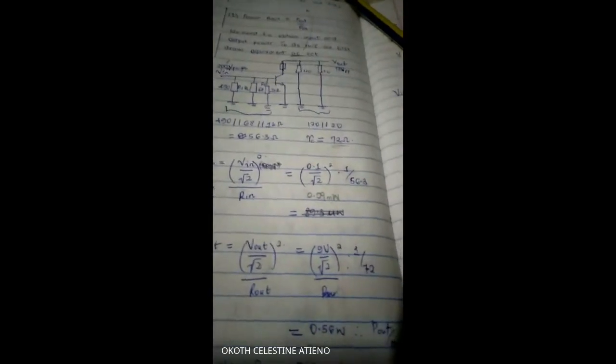Now for the R out part, do you use the effective AC output collector resistance, or the load resistance?